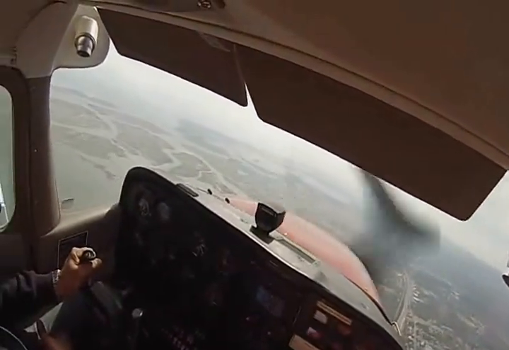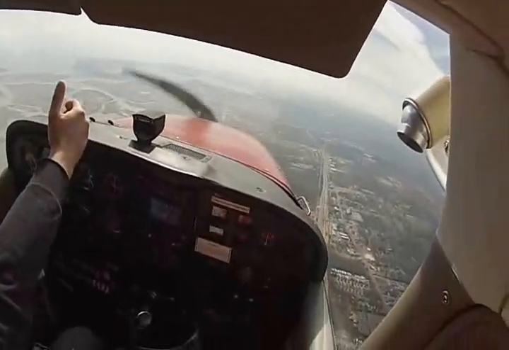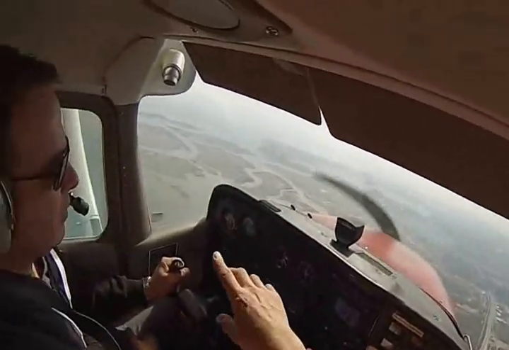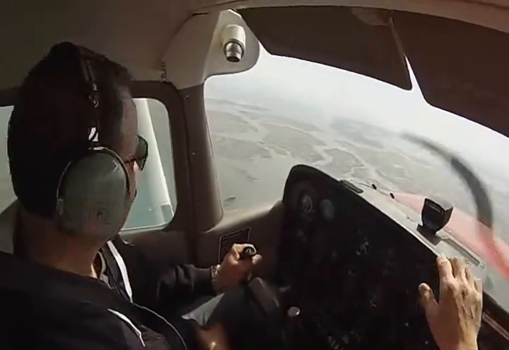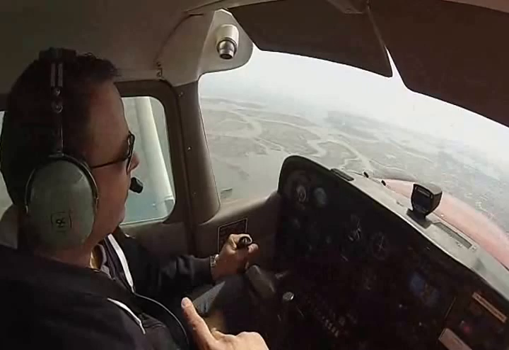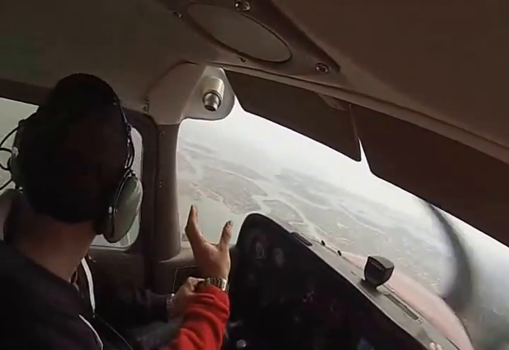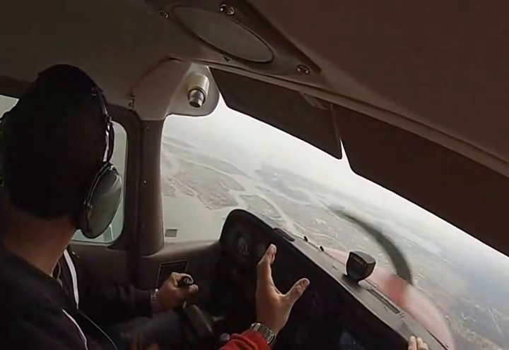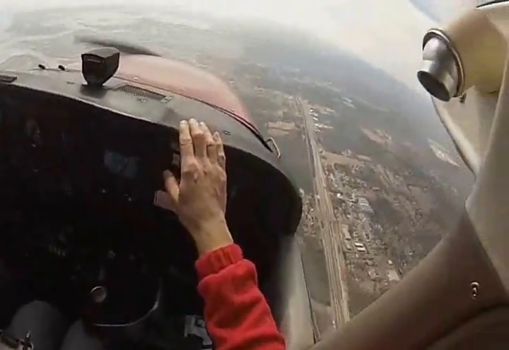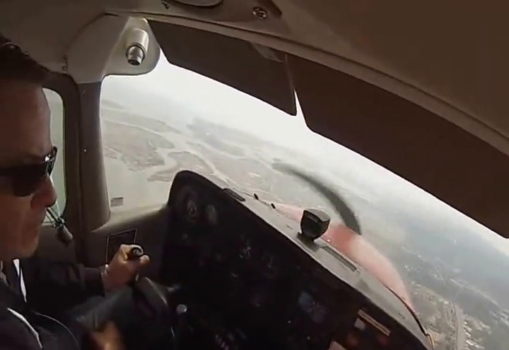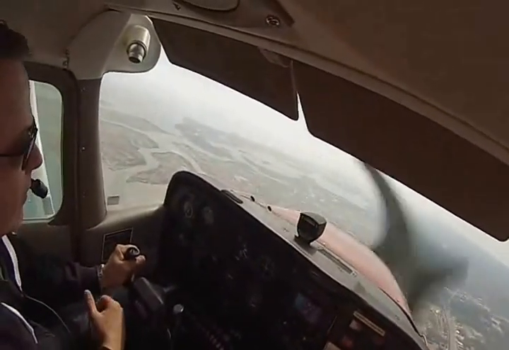All right, once we get to your point, we're going to start making some turns. And again, make sure you're looking for traffic. I want you to keep your head on a swivel. So look to the left, look out there, and you look in small increments when you look too. Real small increments, like 1 second for each increment as you look. Okay? Are we still going to your point?